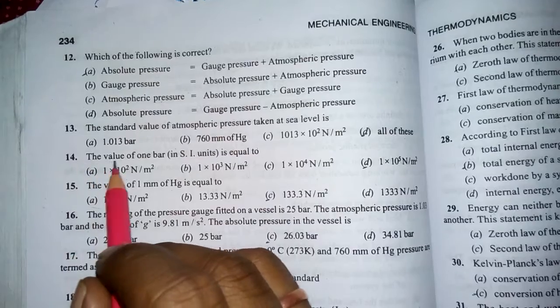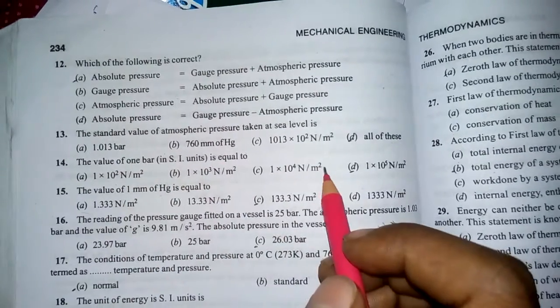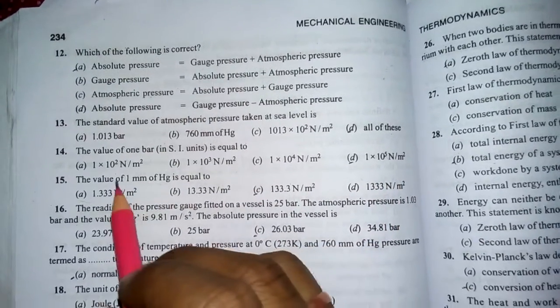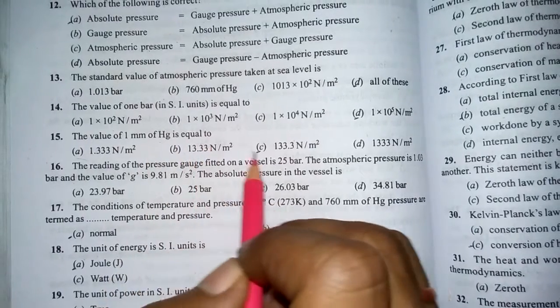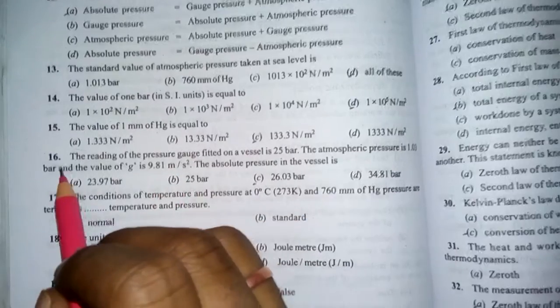Next, the value of 1 bar in SI unit is equal to 10 to the power 5 Newton per meter square. Next, the value of 1 millimeter of Hg is equal to 133.3 Newton per meter square.